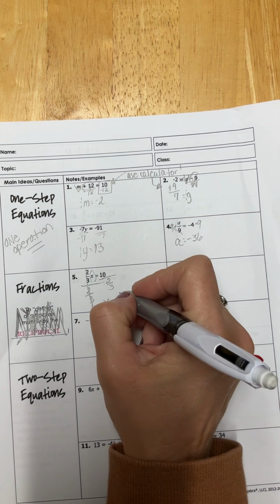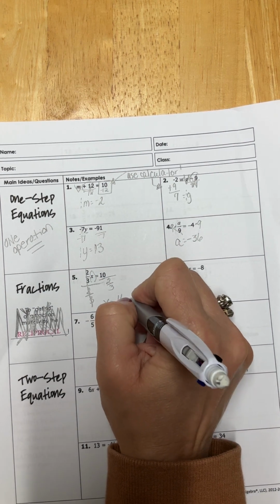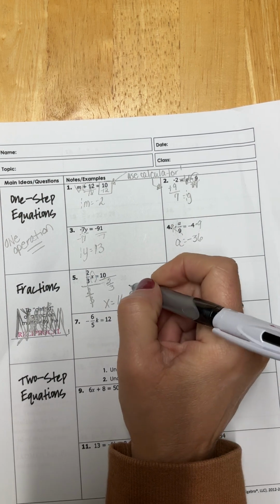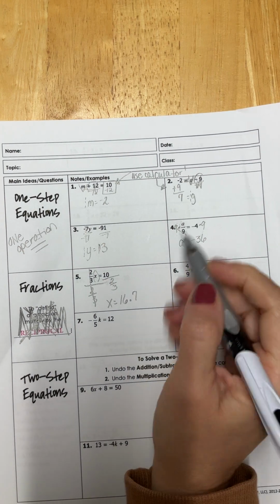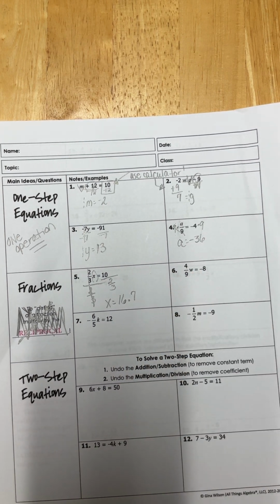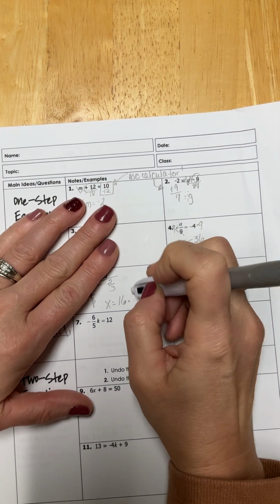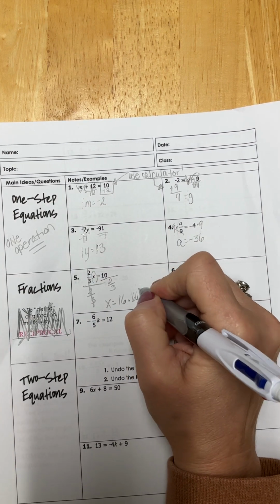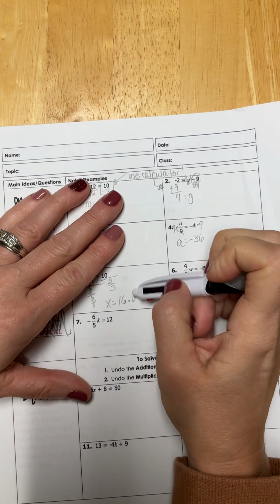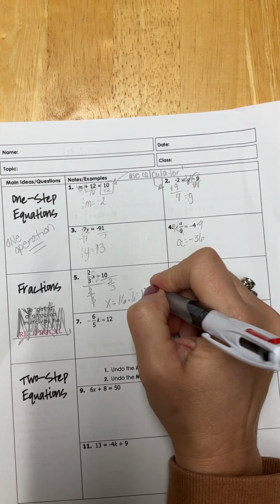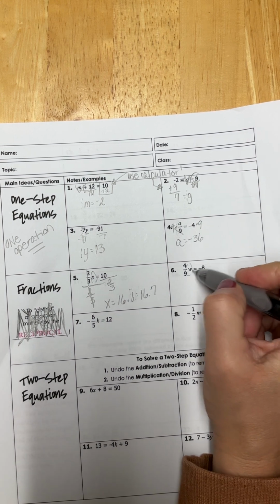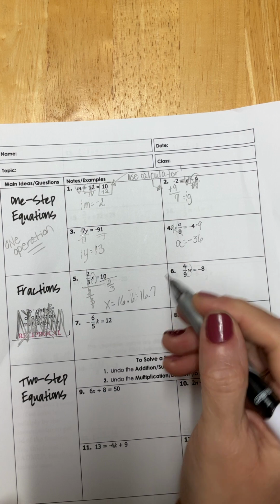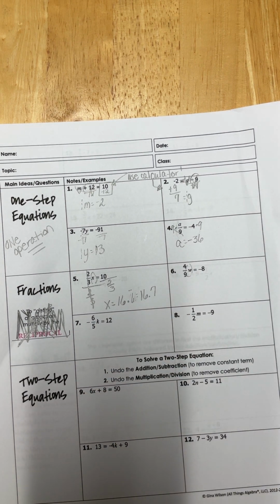$16.7. On my calculator, I used the decimal, but 10 divided by 2/3 is going to be about 16.66 repeating, which is 16.7. All of these, you're going to be dividing both sides by that fraction.